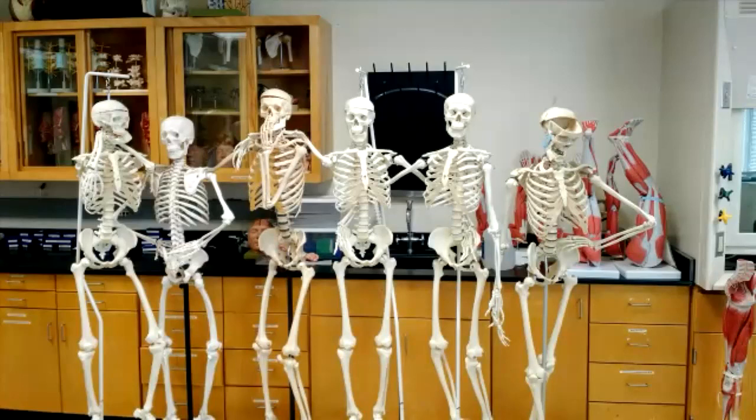In the background here are some of the skeletons from the A&P lab. You can see they were kind of chumming around on this day.